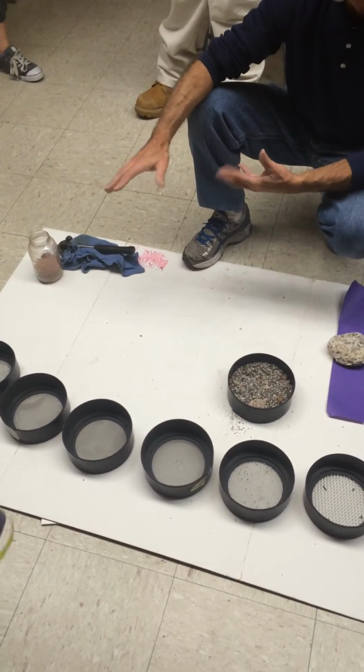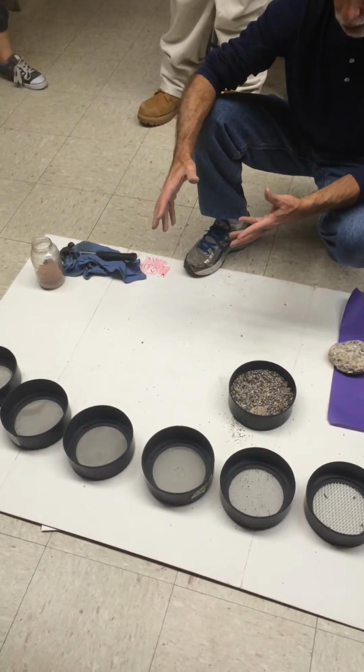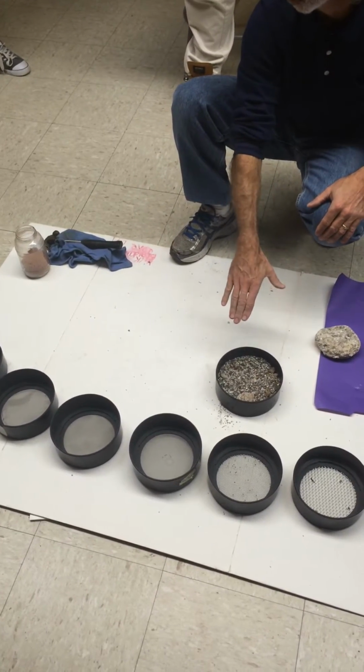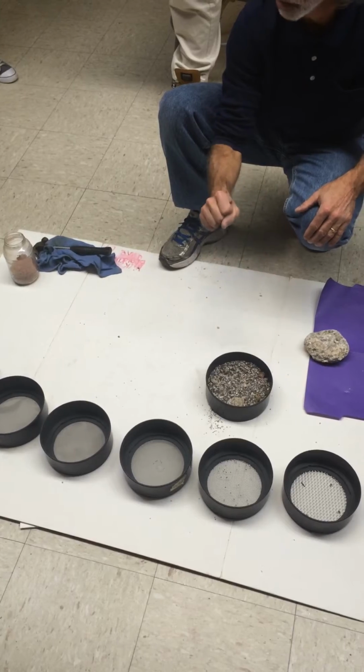Of course, we're not at the beach yet. We're looking to form a beach out of sand. So what I've done here is we're going to sort this out a little bit so we can understand the sediment a little bit better by size.